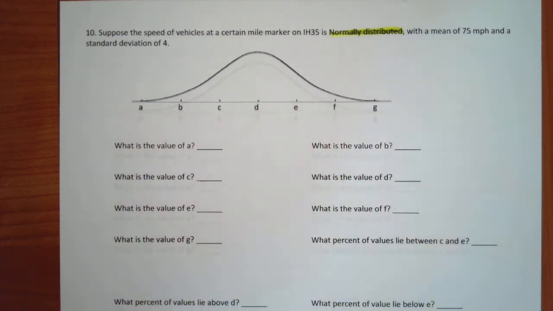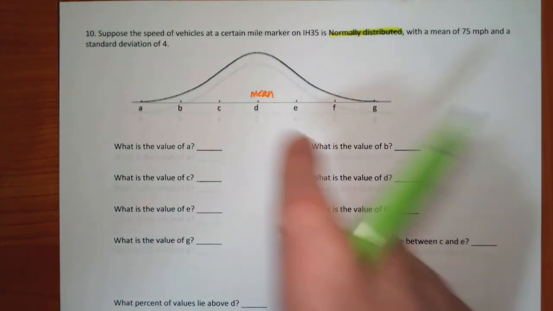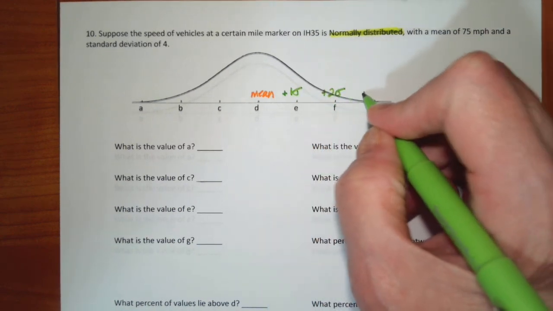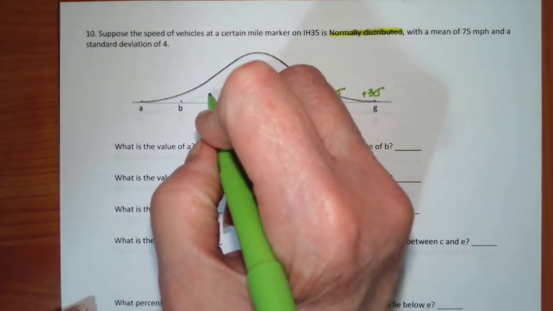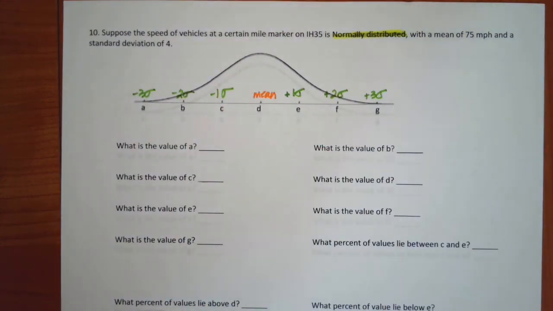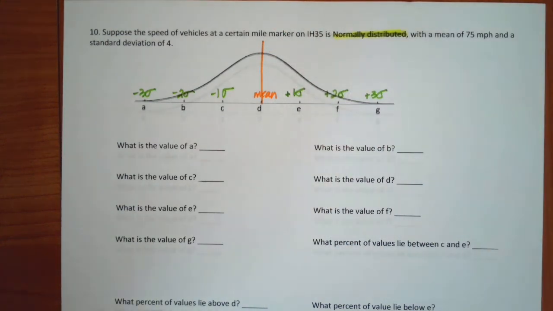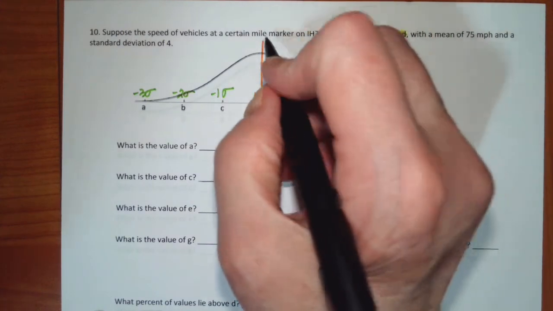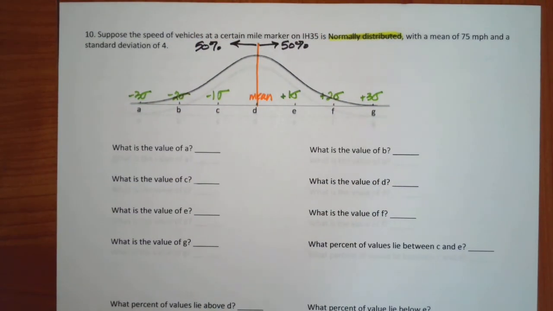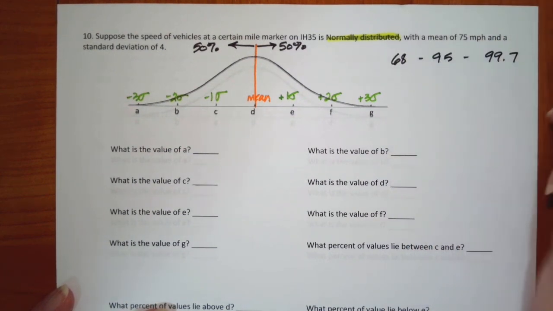Okay. And then what comes out from here, this is our mean. And then each of these marks outside, this is plus 1 standard deviation, plus 2 standard deviations, plus 3 standard deviations. This is minus 1, minus 2, and minus 3. The other thing of note from the mean here, 50% of your data is to the right and 50% is to the left. And what you need to know is the 68, 95, 99.7 rule.